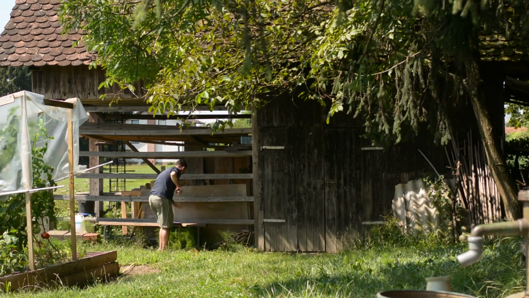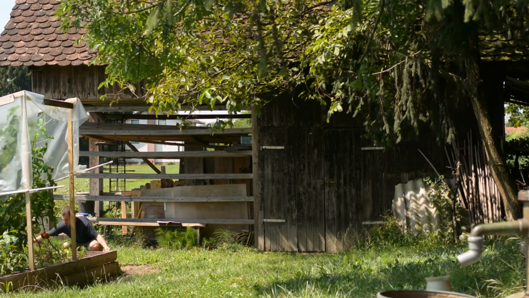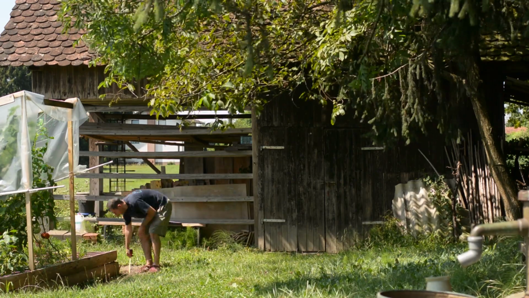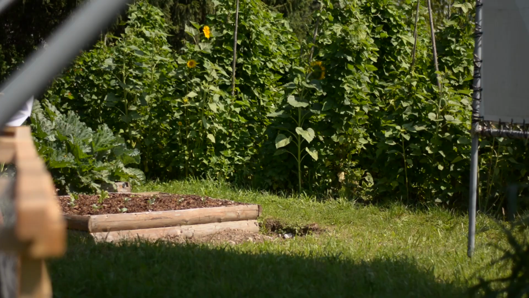Oh, and if you're wondering what I'm doing in the next few minutes in my garden, it will be totally clear when I start to explain how to use this technique. So without further ado, let's jump into the main content.